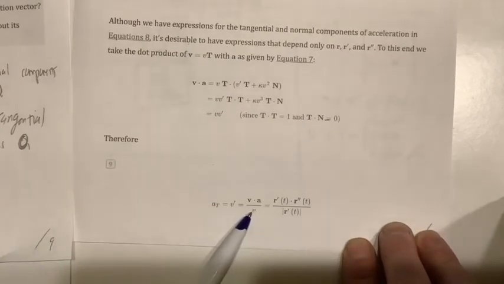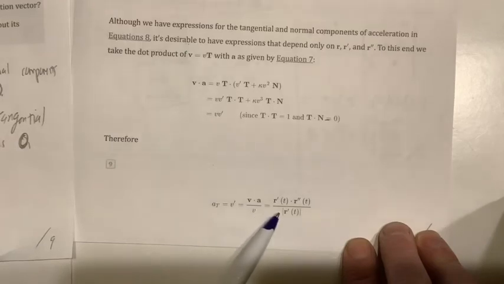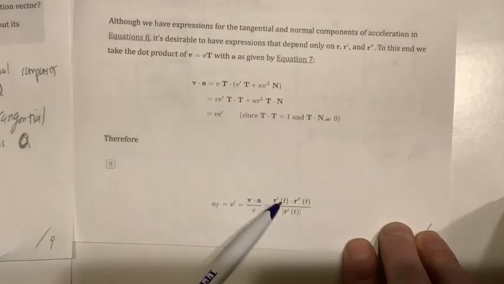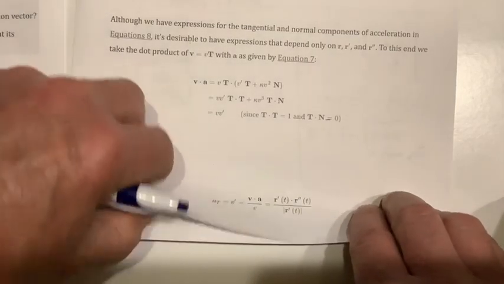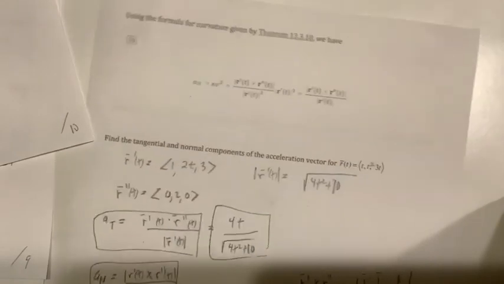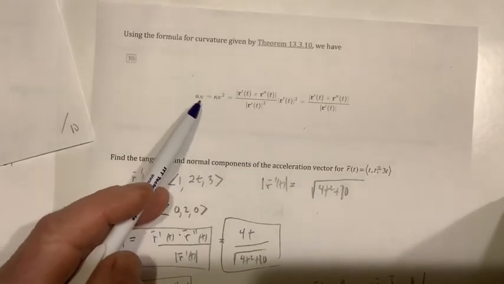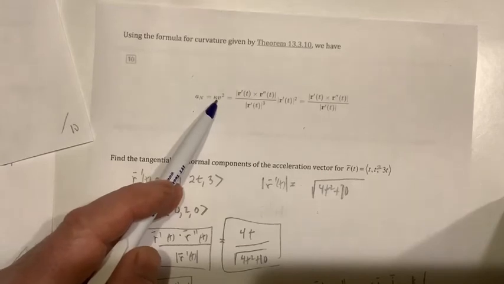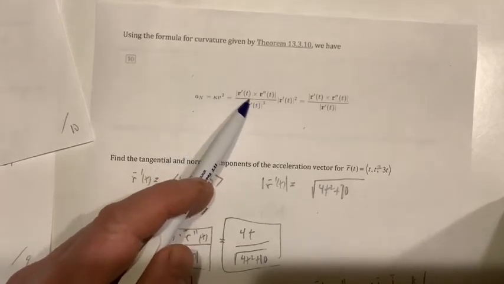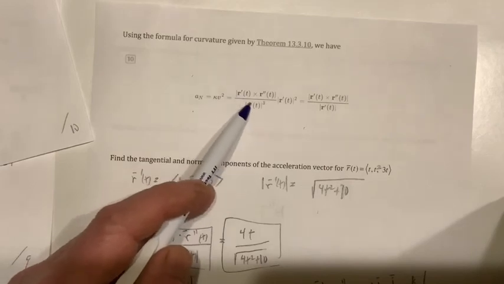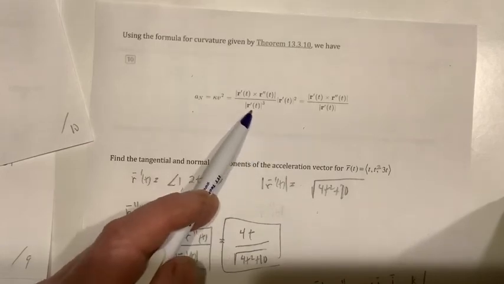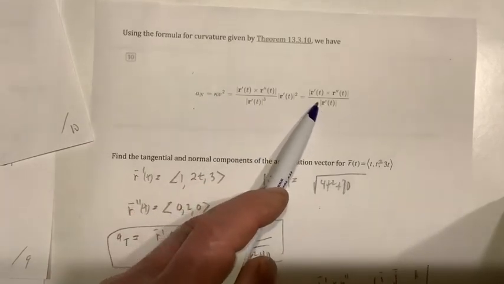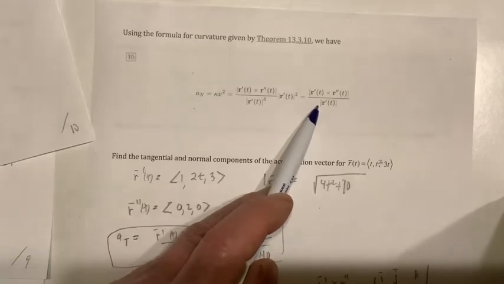The speed is by definition the magnitude of r prime of t. So to find the tangential component, just dot r prime with r double prime and divide by the magnitude of r prime. That's much easier to do it that way. For the normal component, it's the curvature times v squared. So we actually derived this in 13.3. This is the curvature, and this is the v squared. So all you do is cancel some of the powers of the magnitude of r prime. This is a much easier way to compute the normal component of the acceleration.